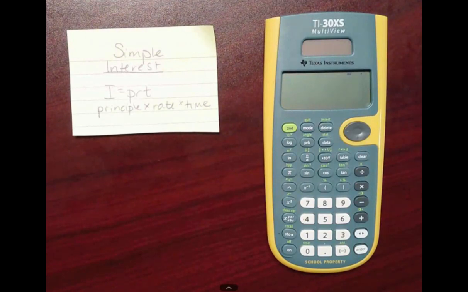Principal is the amount of money we're going to borrow or invest. It could be buying a CD at a bank or borrowing money to buy a car. The rate is the percent, and time is how long we are going to invest the money or how long we're going to get the loan for in years. That's the trick of this one, is it has to be in years. Your time has to be in years.